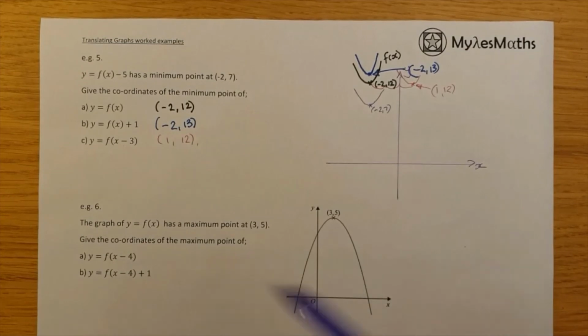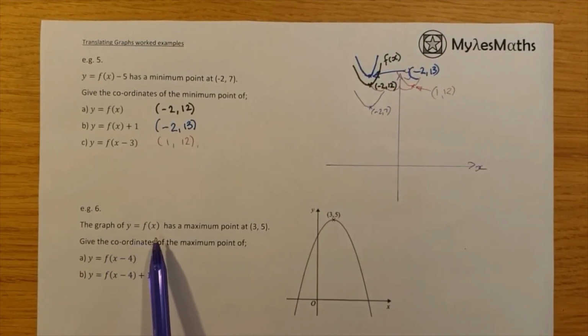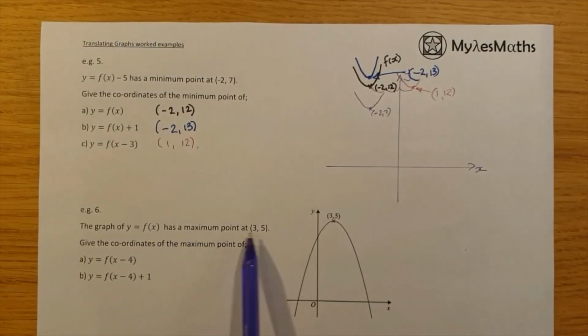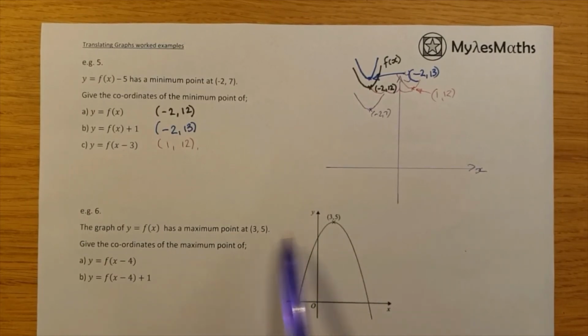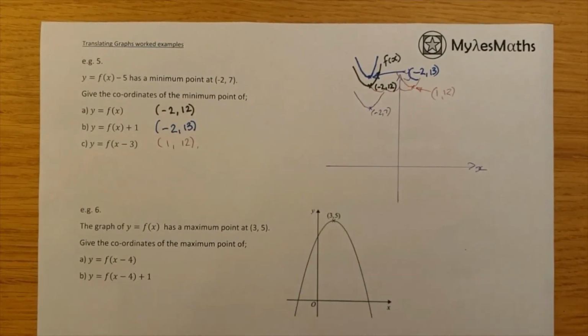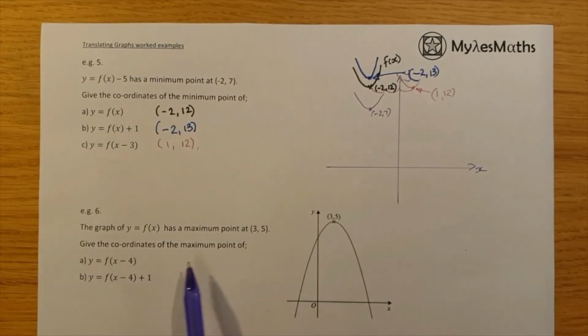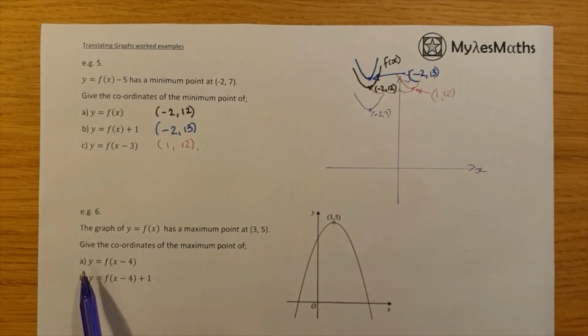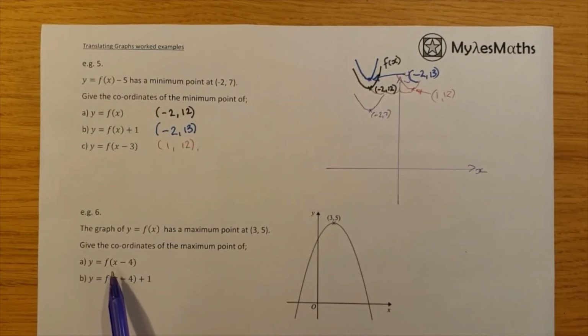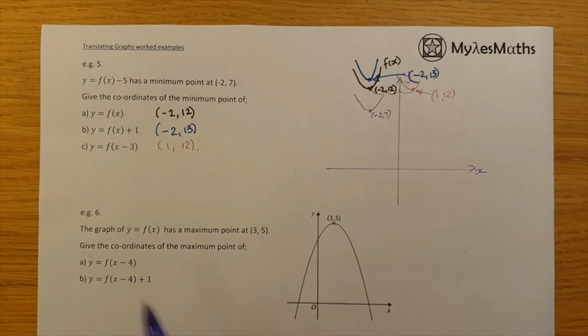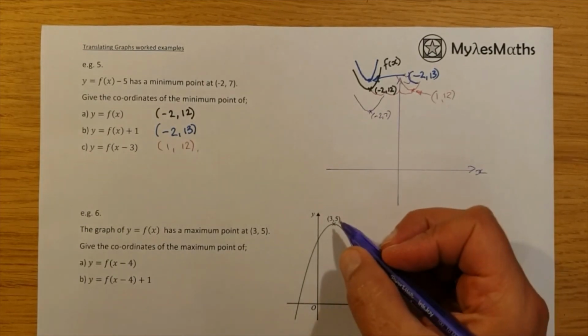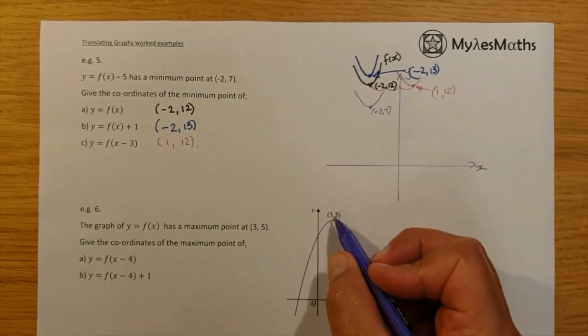So now finally, example 6. The graph of y equals f of x has a maximum point, well here we are, a maximum, look, at 3, 5, shown. They've given me a little diagram. Give the coordinates of the maximum point of y equals f of x minus 4. Very similar to the question above.